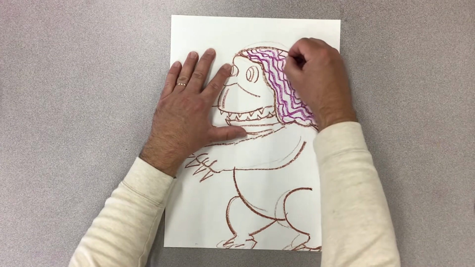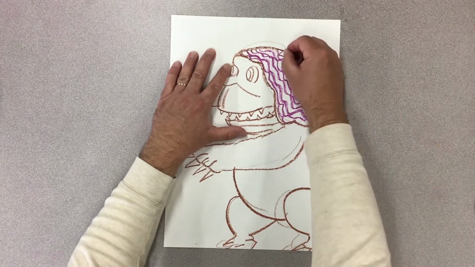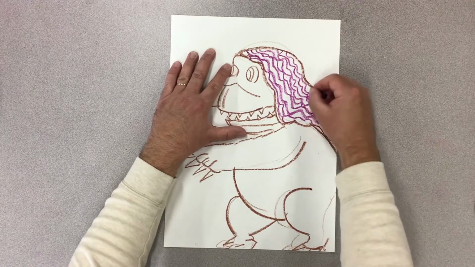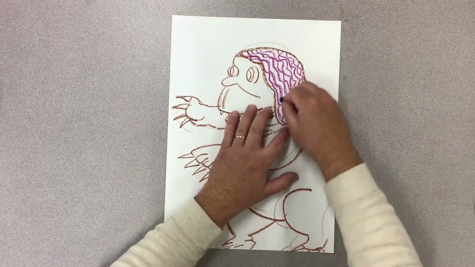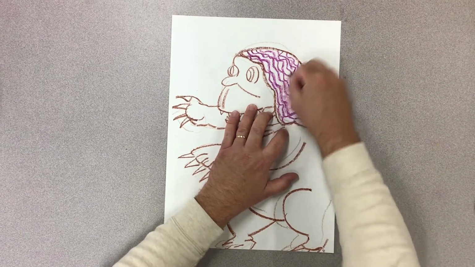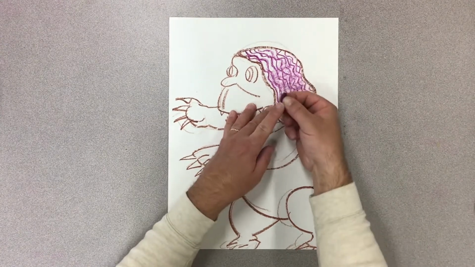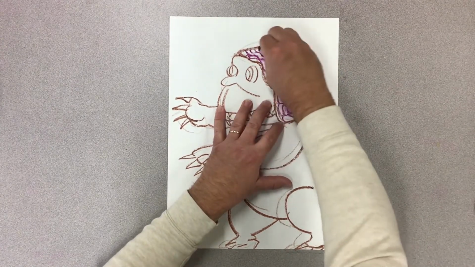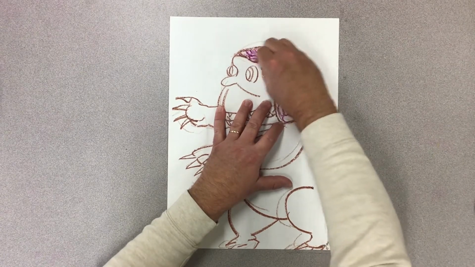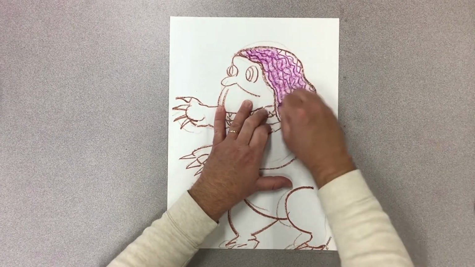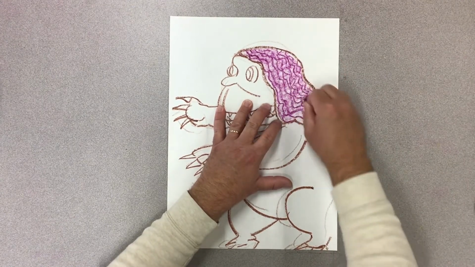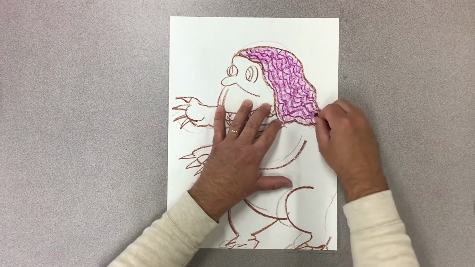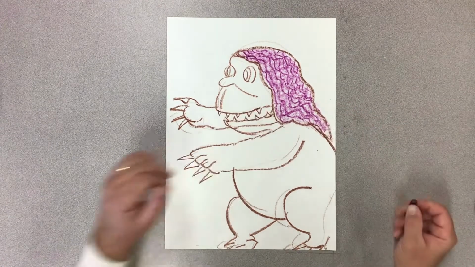After I draw this texture, then I'm going to gently color over, and I like to use the edge of this crayon, the side. And I'm going to carefully add some color, so I don't cover up the wavy texture, but instead just fill in that shape.